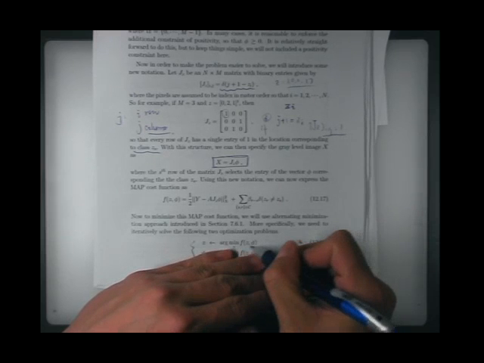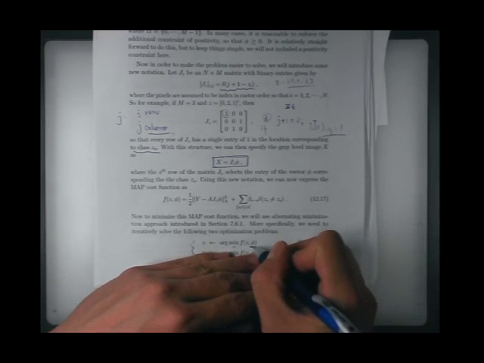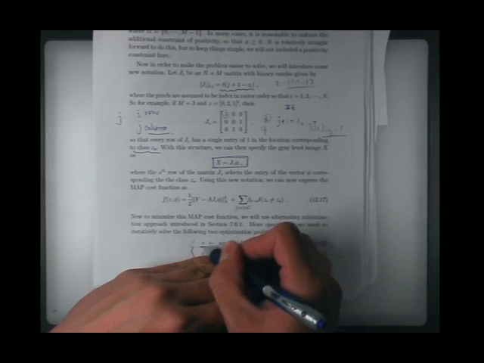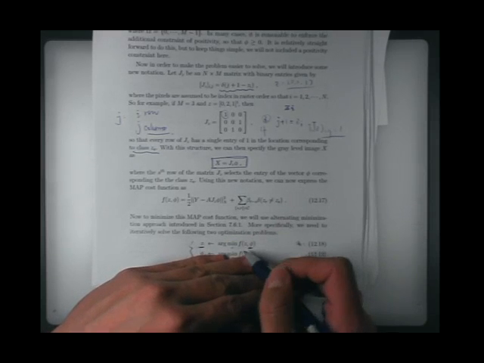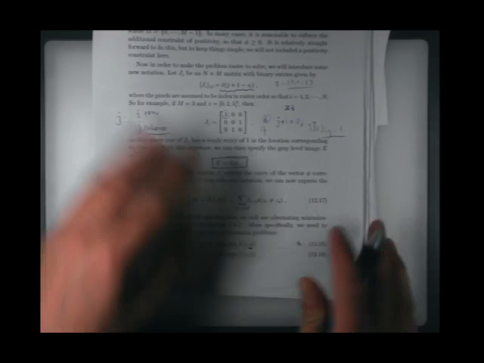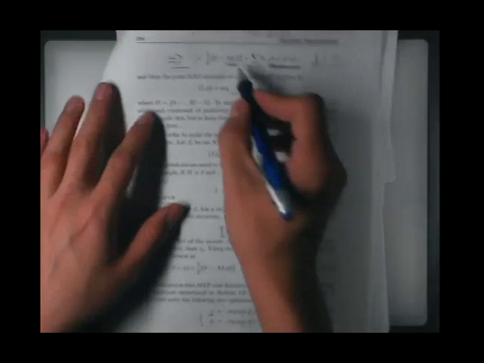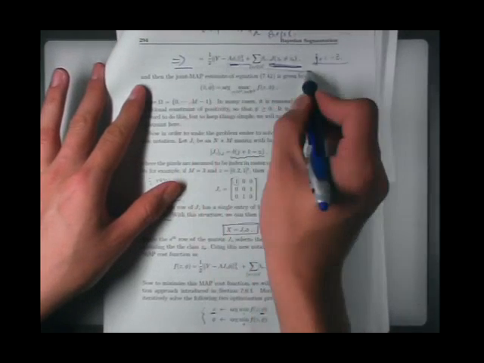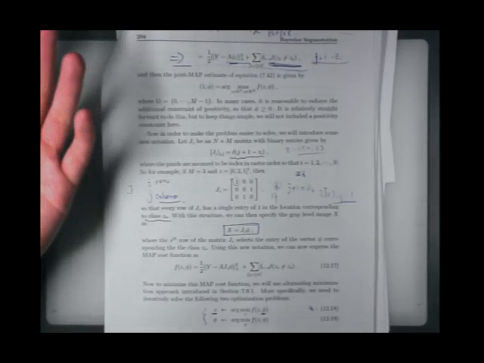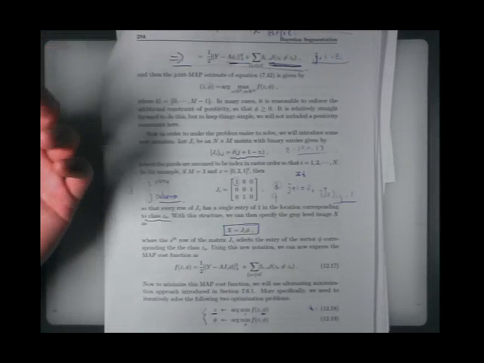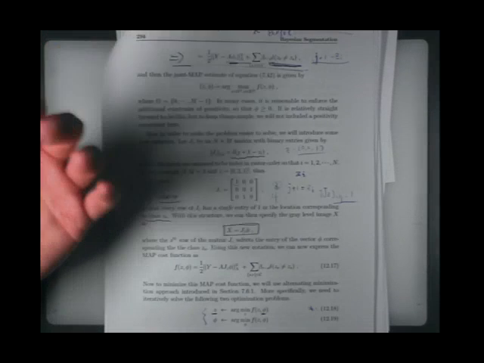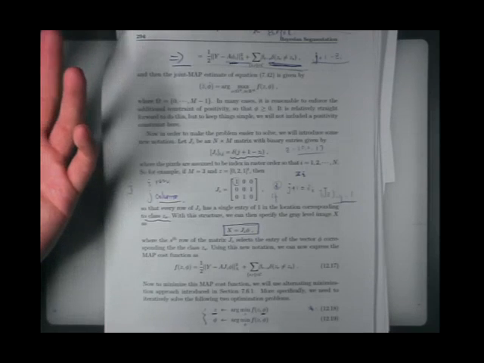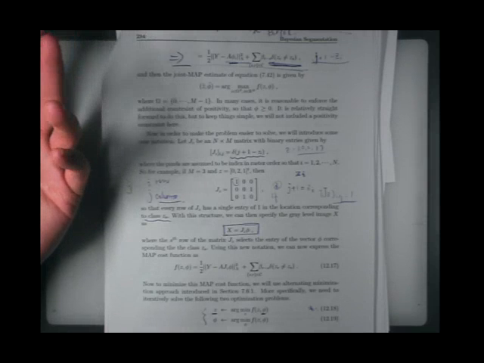Assume we know C. We can obtain V by minimizing this cost function, right? If we remove the original cost function here, assume we already know C. This is nothing but a segmentation problem we just described. It's identical to the MAP estimation we just talked about 20 minutes ago, right?